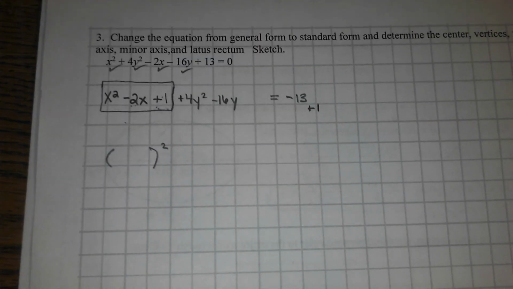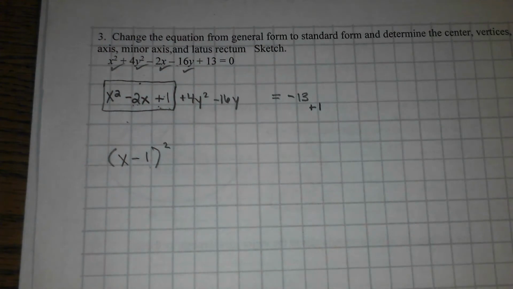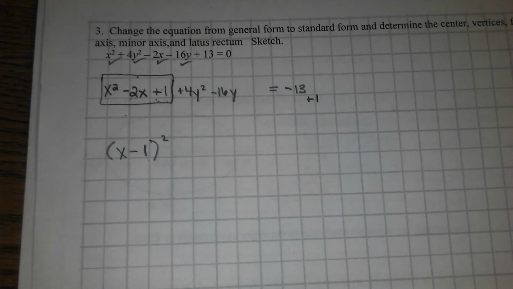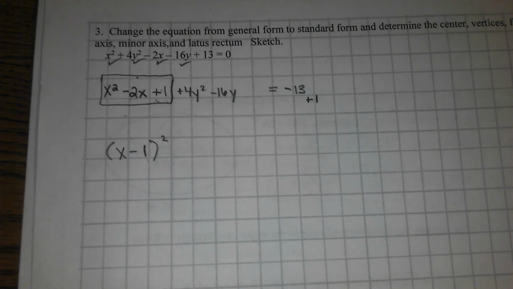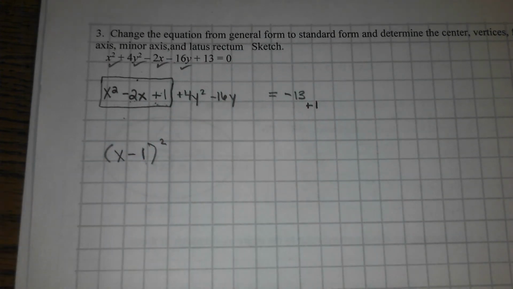Right? What does that factor into? What times itself gives you that? X minus 1. Very good. X minus 1 times x minus 1 gives you that. Good? Then we're going to do the same thing on the y, although we have one little extra thing to consider on the y completing of the square.